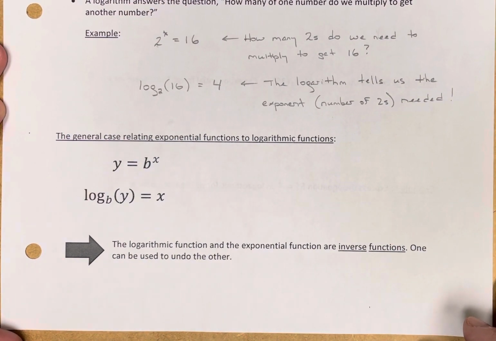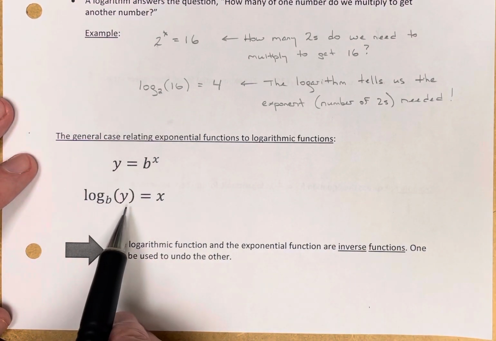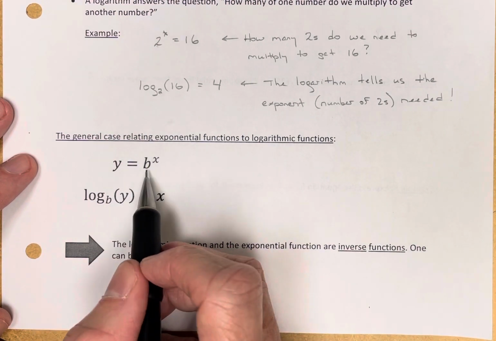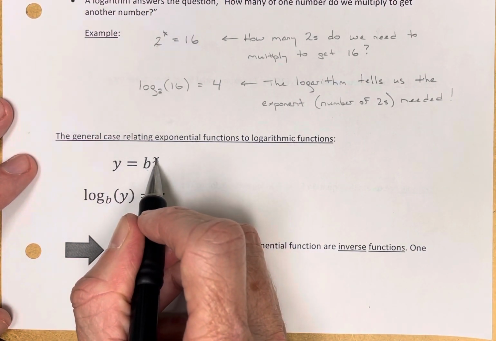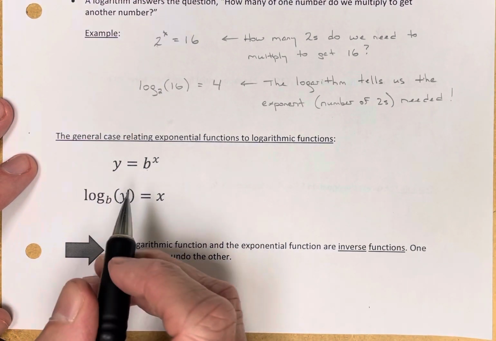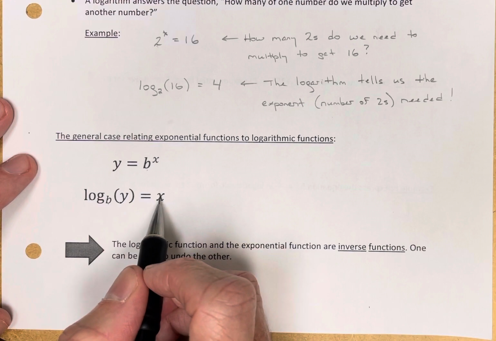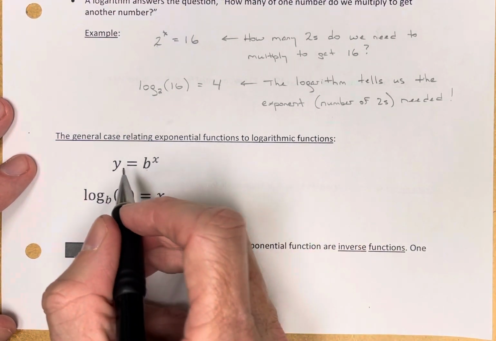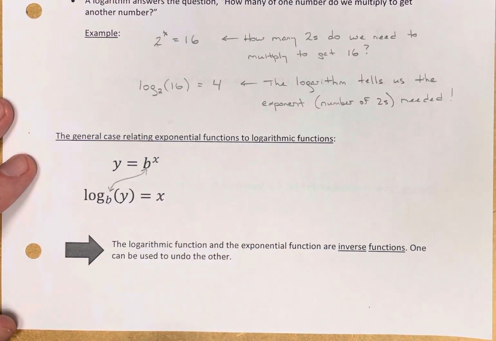And here's how these two are related. Here, using y instead of f of x, is an exponential function. This is the base. Remember, b is the base, x is the exponent, and down here in the log function, b is the base, so base goes to base.